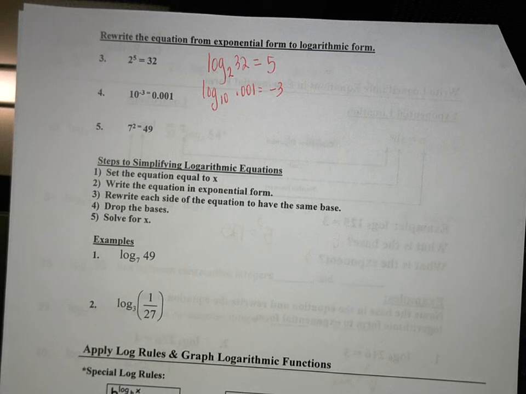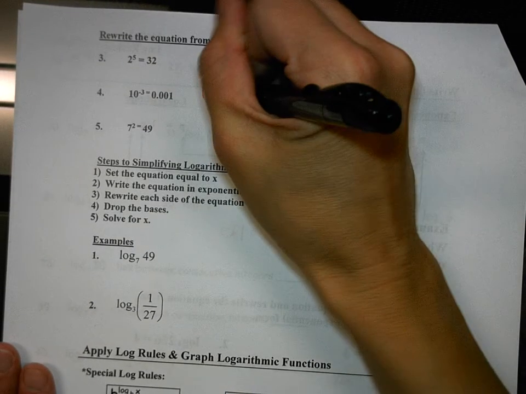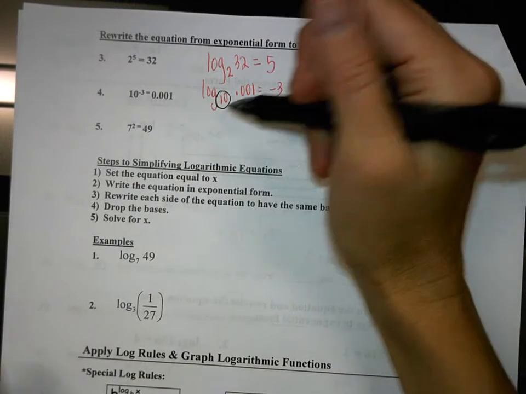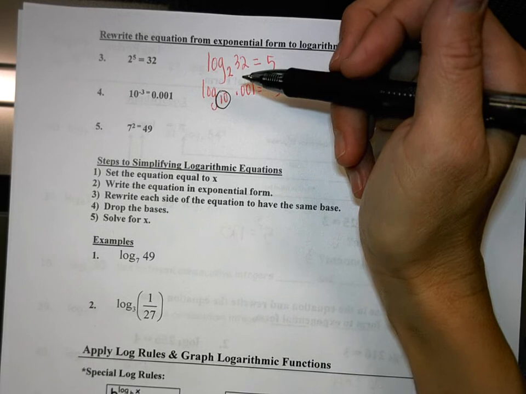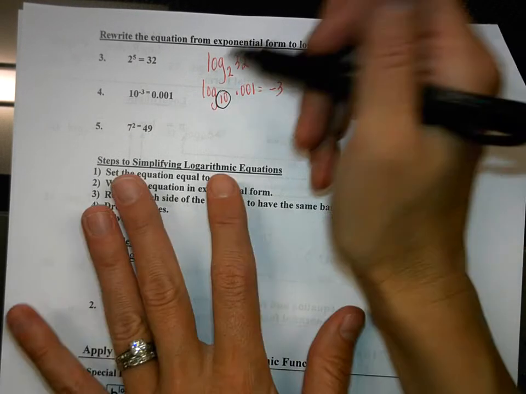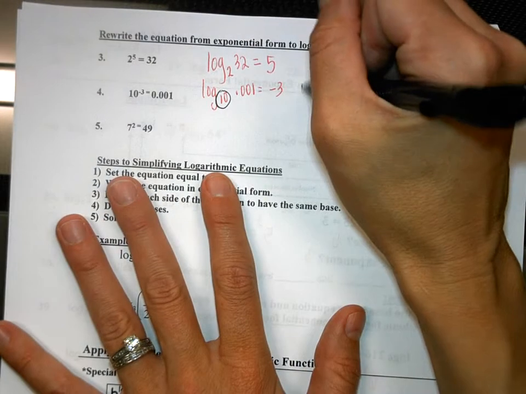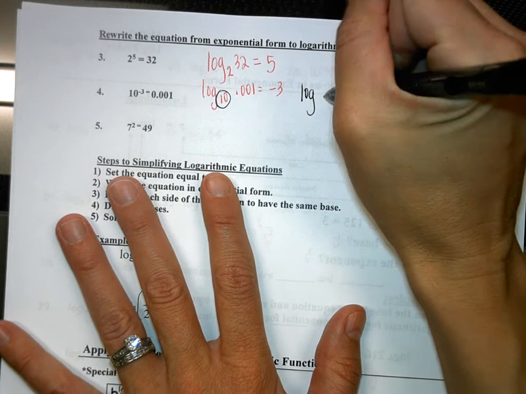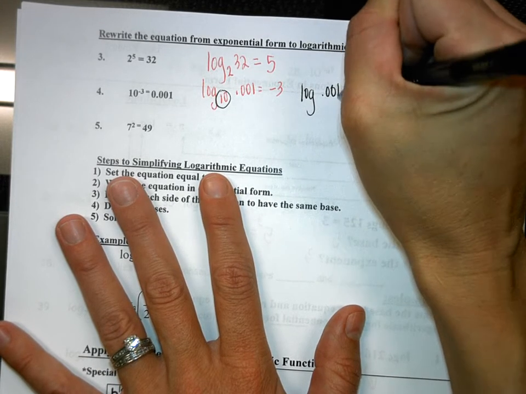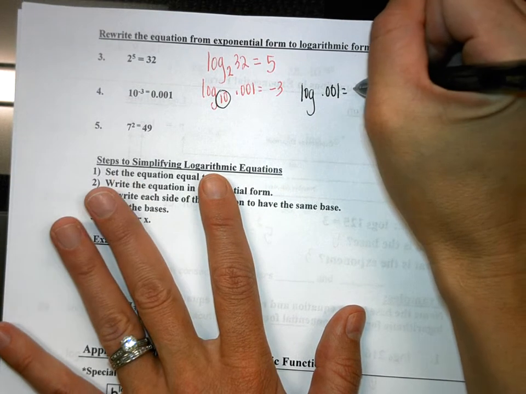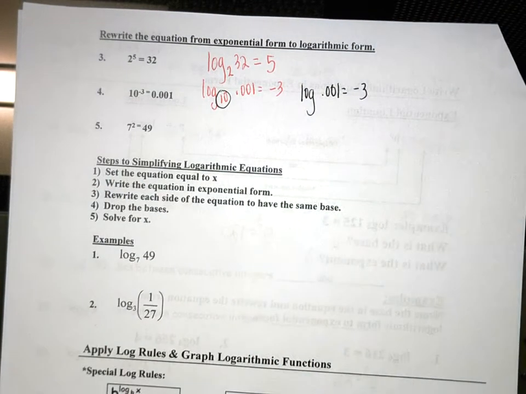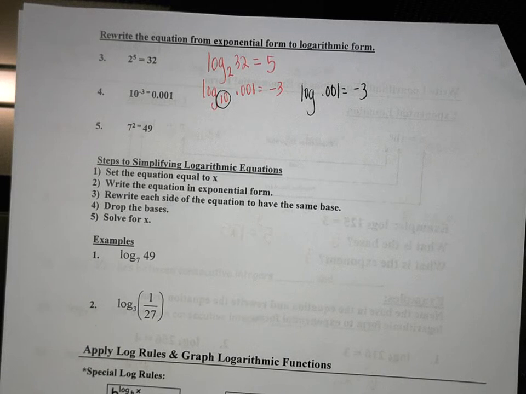We're going to talk about this at another part, but base 10 is basically your standard base. You know how when we have an x, we don't always write a 1 in front of it? We automatically know it's 1x. Logs are the same way. Oftentimes, if it doesn't have a base, it's base 10. So if it is base 10, mostly you won't see it written. It'll just be log 0.001 equals negative 3. The only time that they write it is when it's not 10. Okay, and can you guys do the last one?